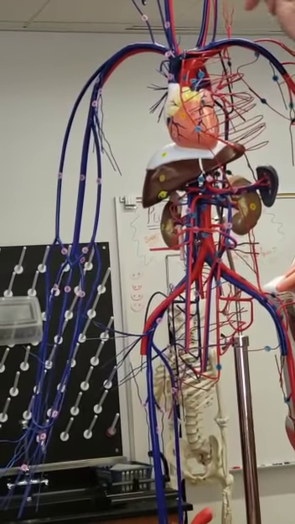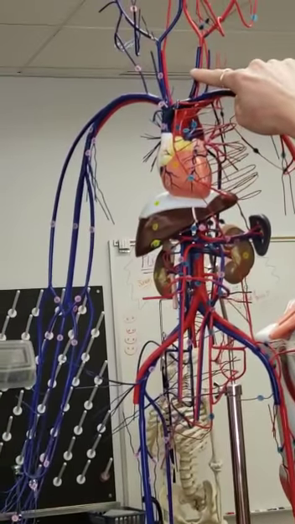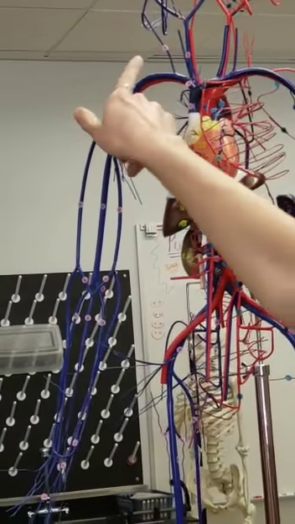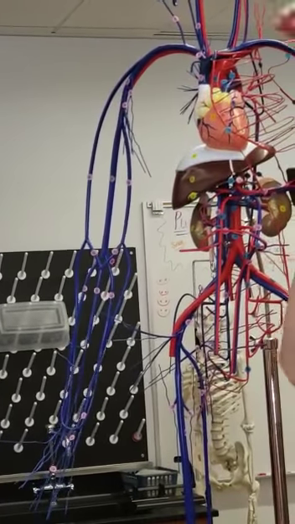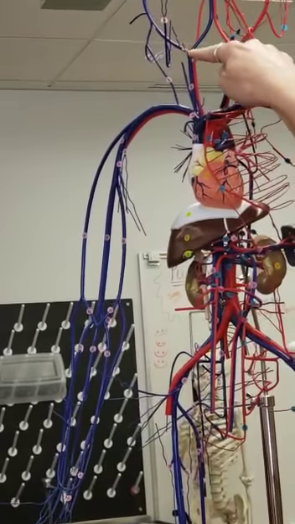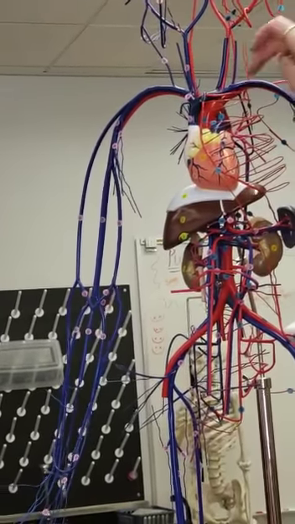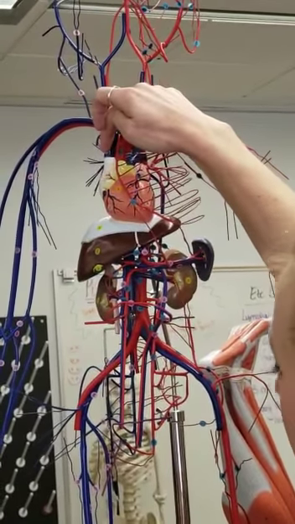Wait, internal? Internal. Yeah, what did I say? Did I say external? Oh, I'm sorry. I was trying to remember it to tell you guys. This is the external jugular vein right here, and it drains from the scalp. These are your internal jugular veins. You can see it's actually coming from the head. Brachiocephalic veins, sorry, superior vena cava.